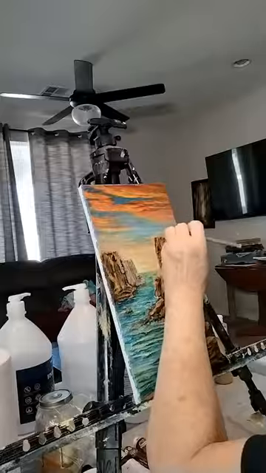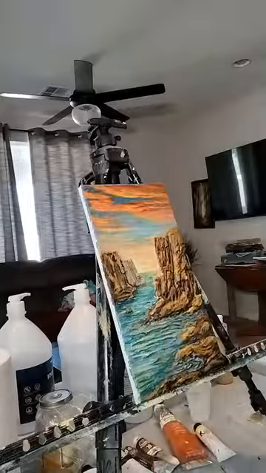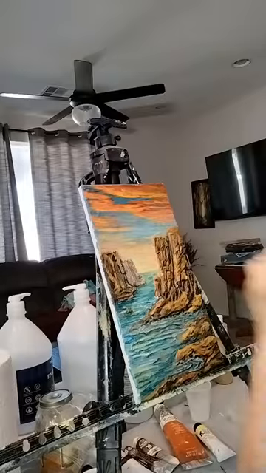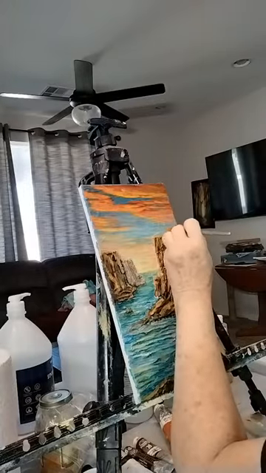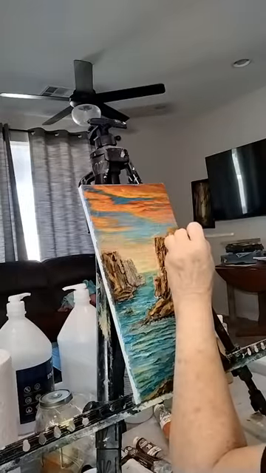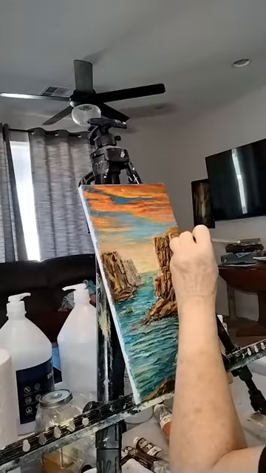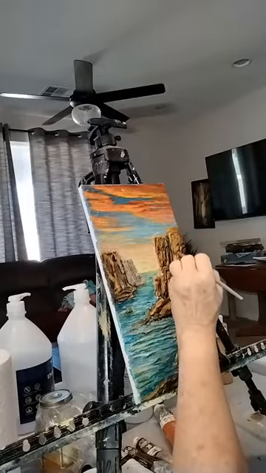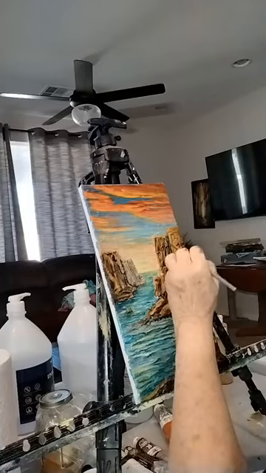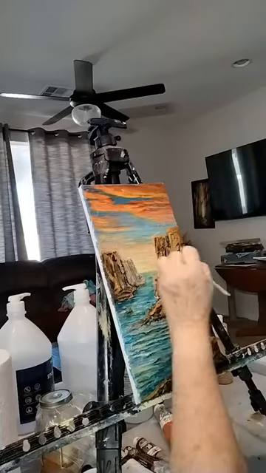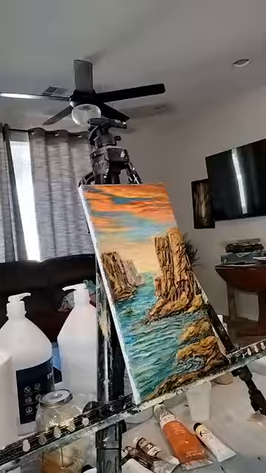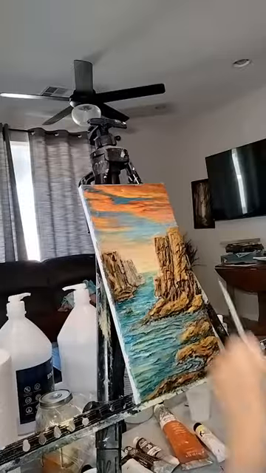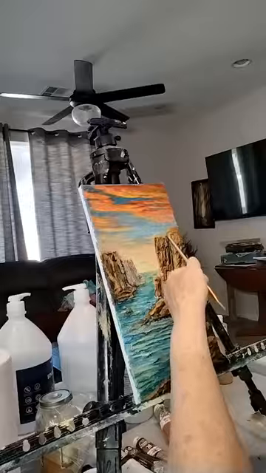And let that rock shine. A little bit of light right there and there. Okay, that's making sense. Now right here should be sky.